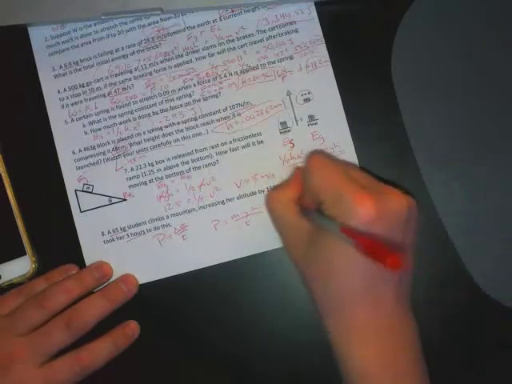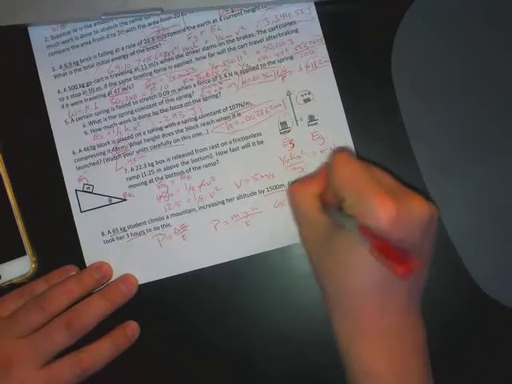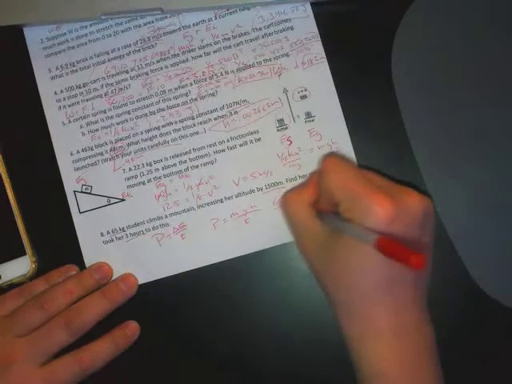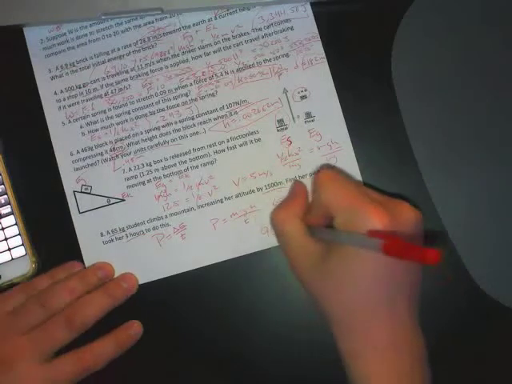So it's going to be 65 times 10 times 1500, all divided by 3 hours. So we have to times it by 60 to get it into minutes, and by 60 again to get it into seconds. So it's 65 times 10 times 1500 divided by 3 and 60 and 60. And so we end up with 90.27 watts.